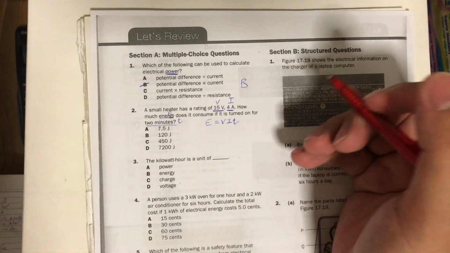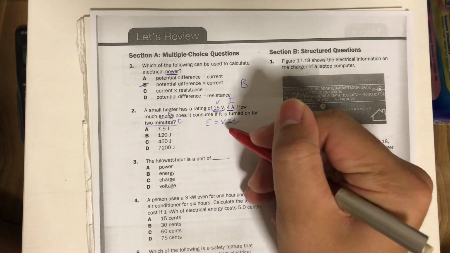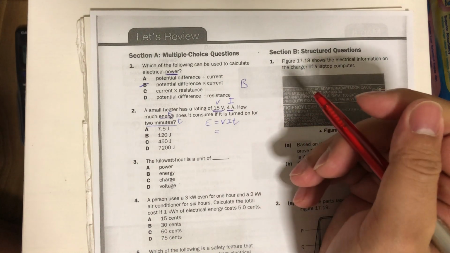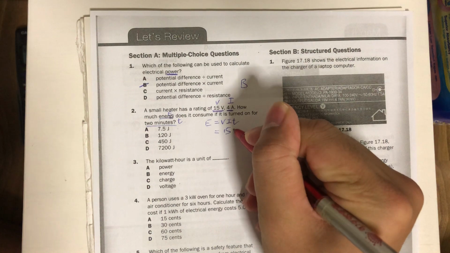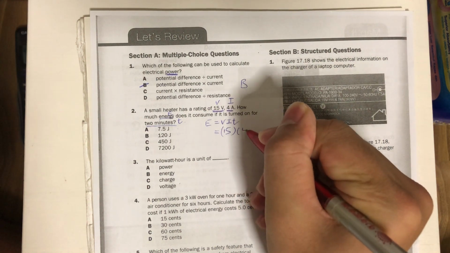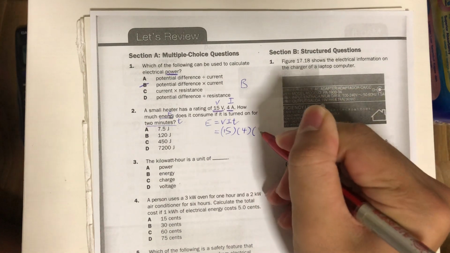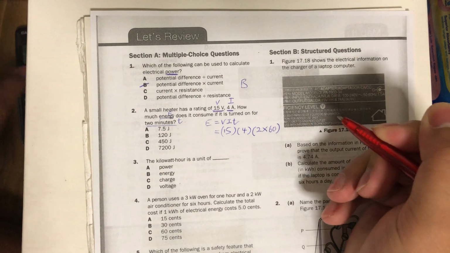So if you look at this formula, you have to be very careful, because whenever we use formulas, we must be very aware of the units involved. So in this case, 15 volts must be multiplied by 4 amperes of current, must be multiplied by 2 minutes. But 2 minutes here is not the unit that we need to use.